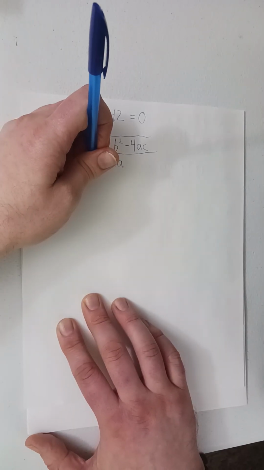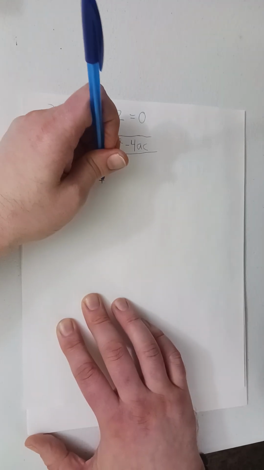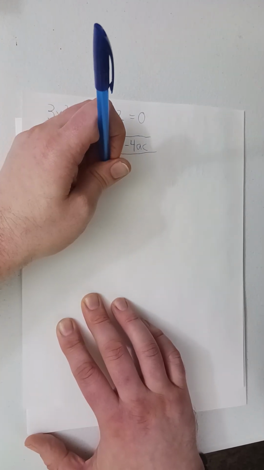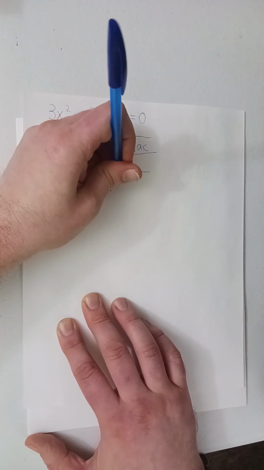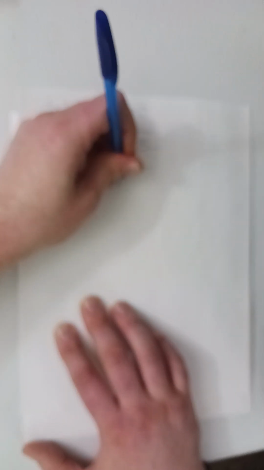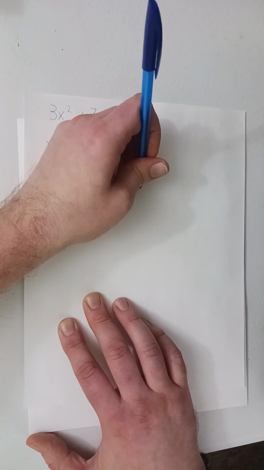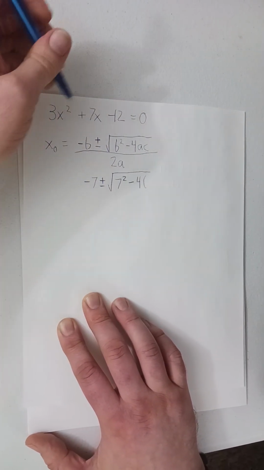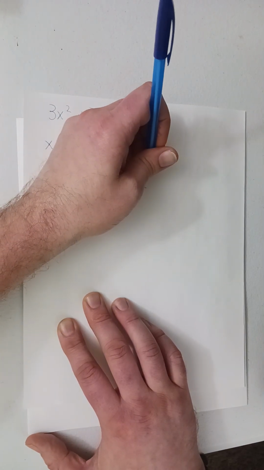And when we do this, this would be negative 7 plus or minus the square root of 7 squared minus 4 times 3. A is 3 in this case, it's not 1, right?